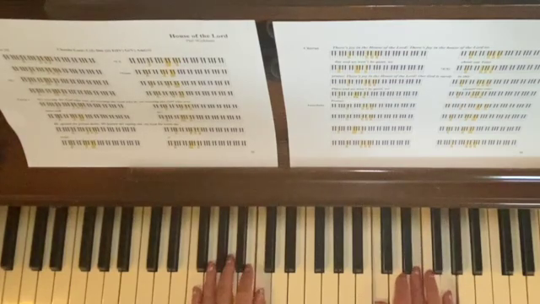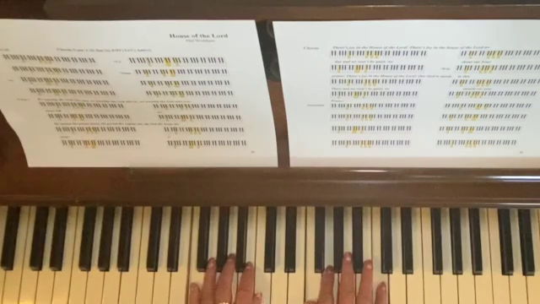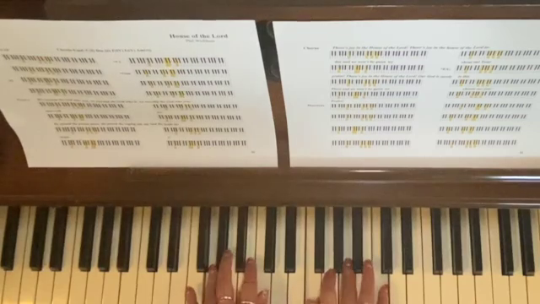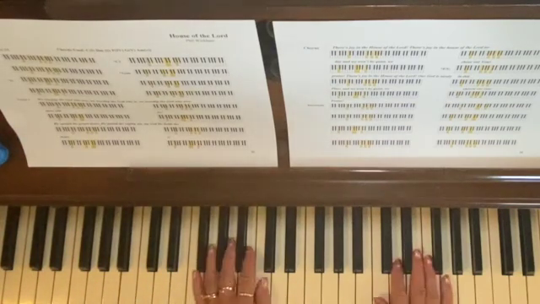Same thing. We go down to the G chord, root position, F2, and then an F over G. So let me do the chorus now in time with the metronome and the melody.